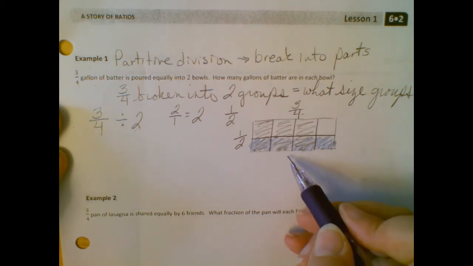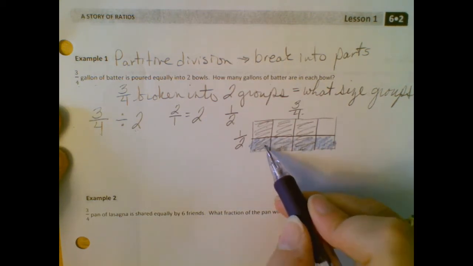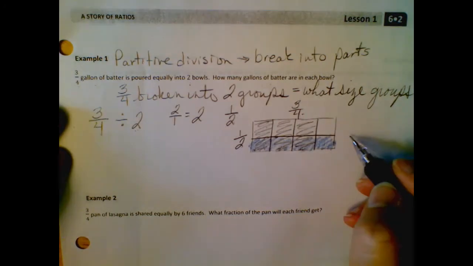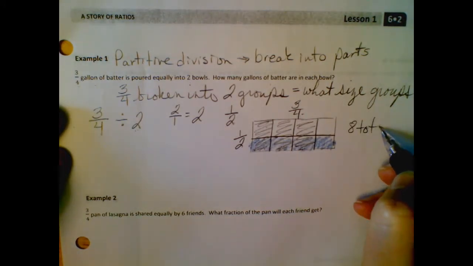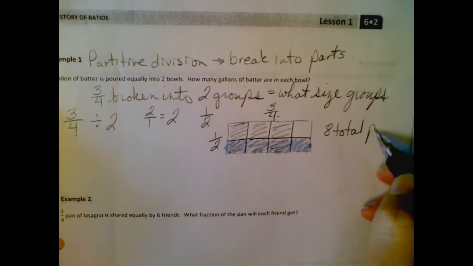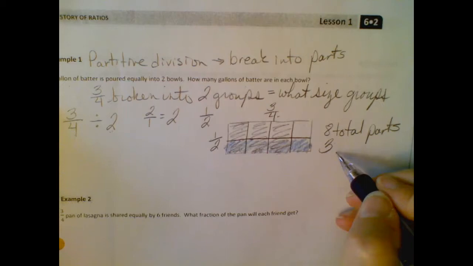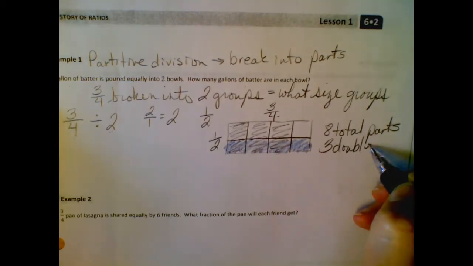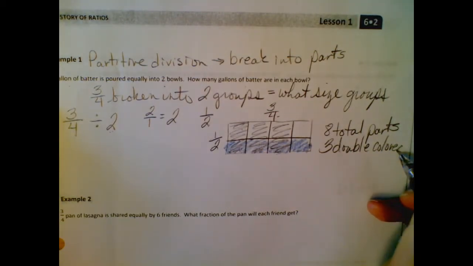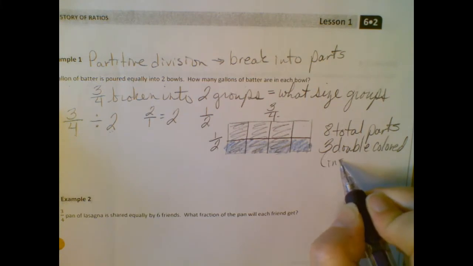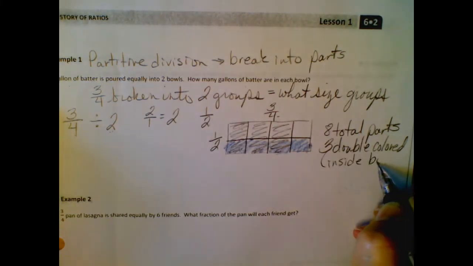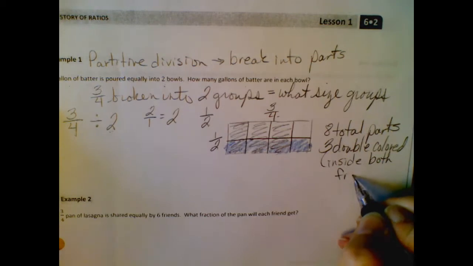In this kind of example, they're double colored. So there are 8 total parts. 3 of them are double colored. That means inside both fractions.